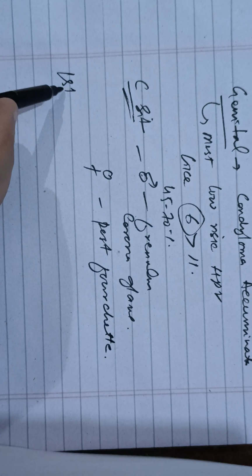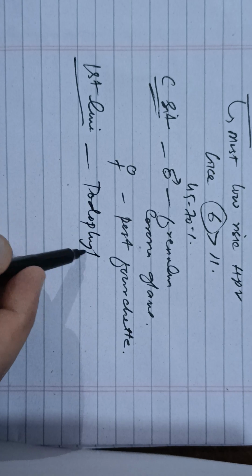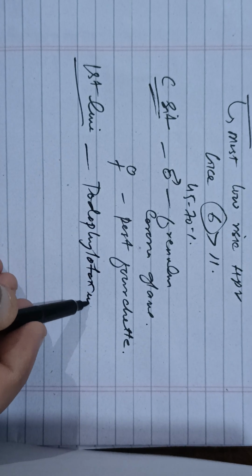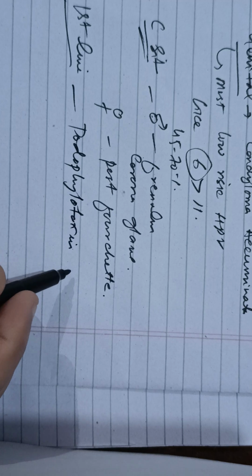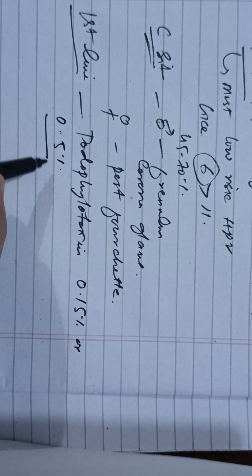Let's discuss the treatments. In this case, the first line treatment is podophyllin, podophyllotoxin, in the concentration of 0.15% or 0.5%.